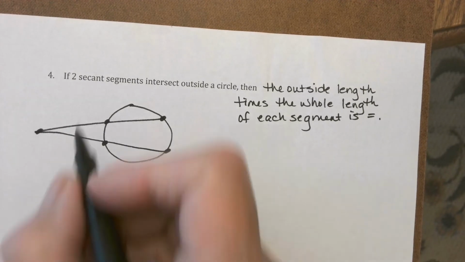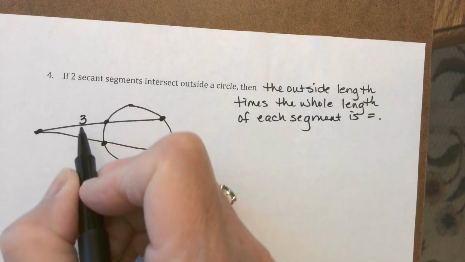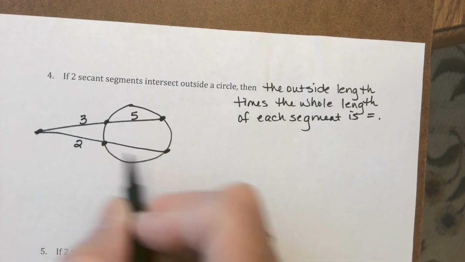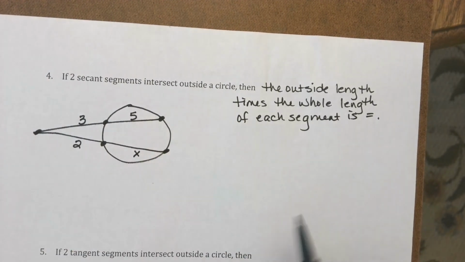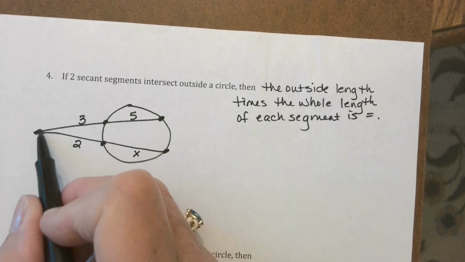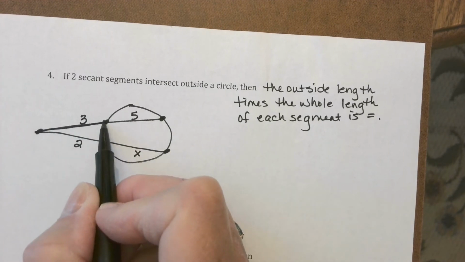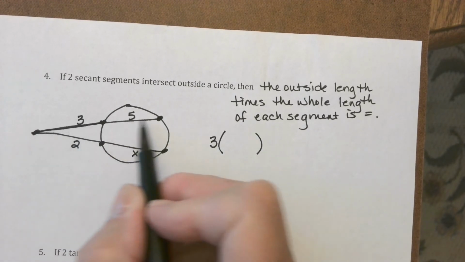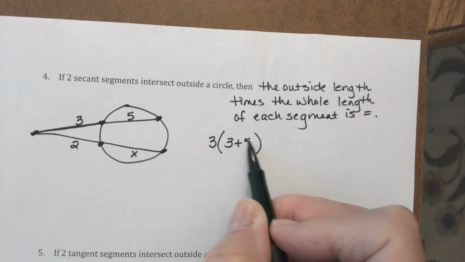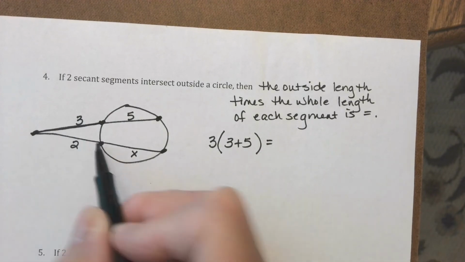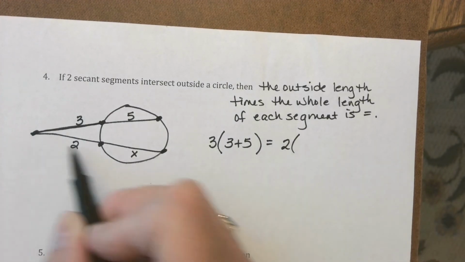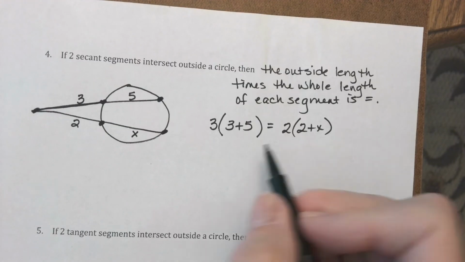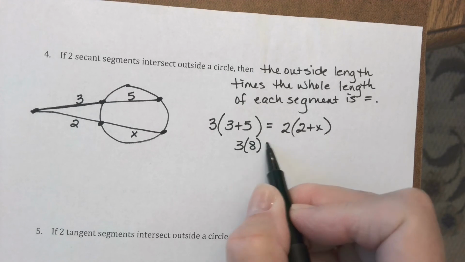Let's put some example here. Let's call this distance 3, this 5, this 2, and this x. When they intersect outside, the outside length times the whole length, which is 3 plus 5, is equal to the outside length times the whole length, which is 2 plus x. And then, of course, we would solve this.